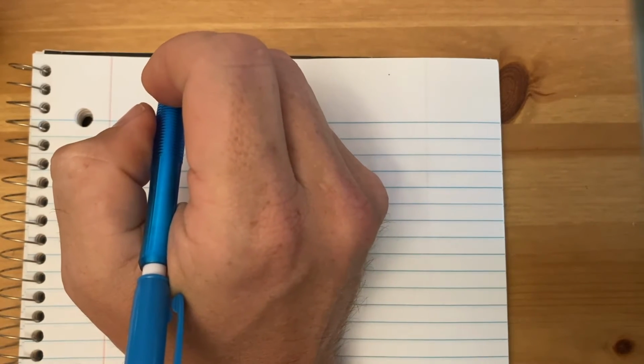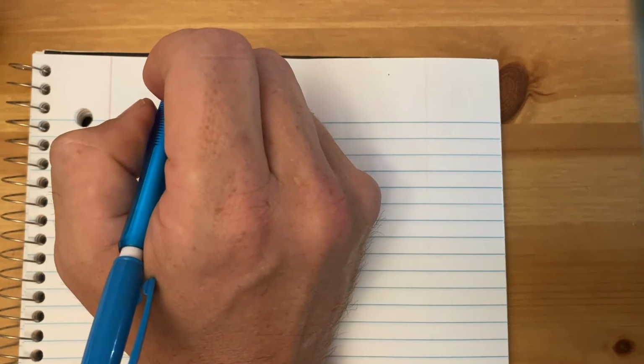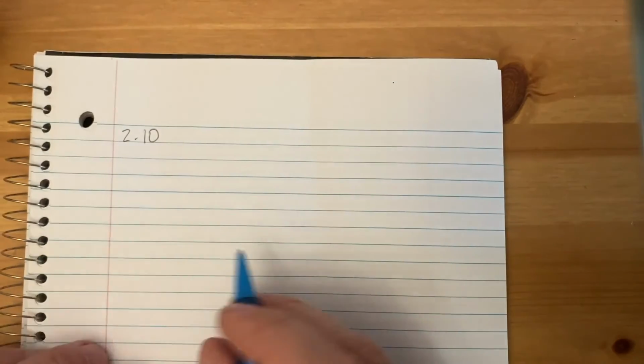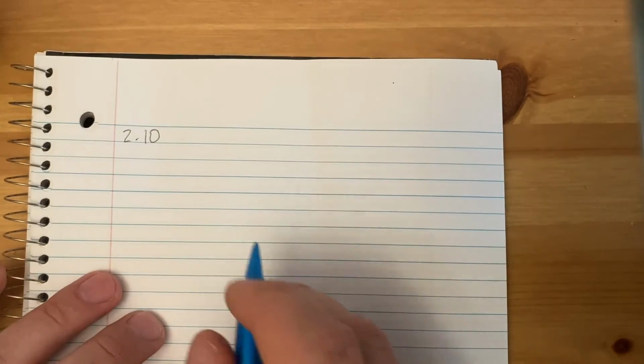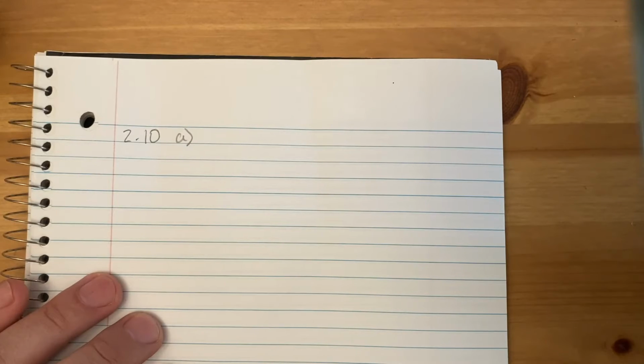All right, the next problem was exercise 2.10. Let me find it here. Okay, and there's 2 parts to this. The first part says, use the geometric definition of the derivative to prove that the derivative of a constant function is 0 everywhere, and the derivative of f of x equals mx.